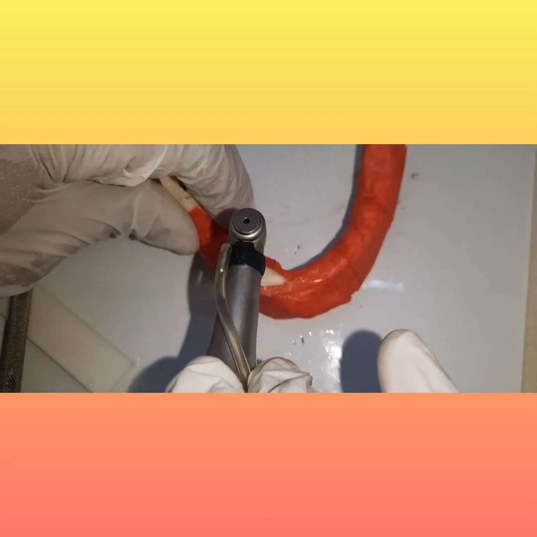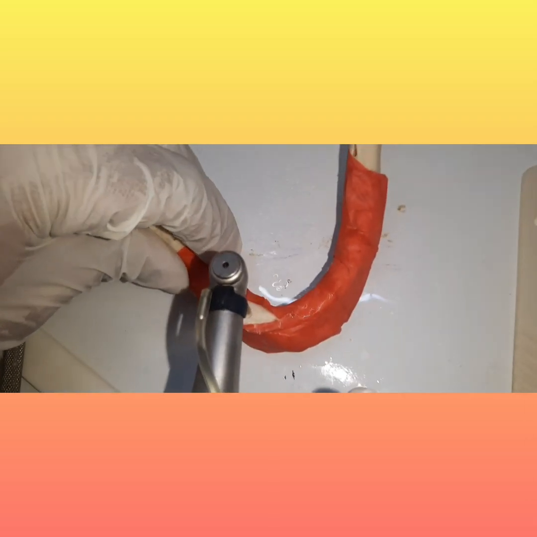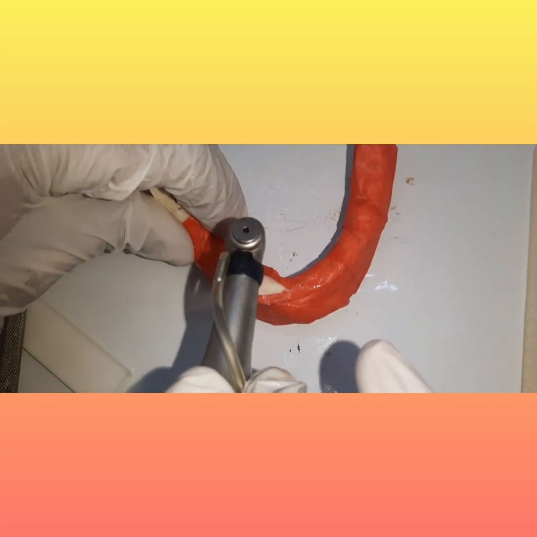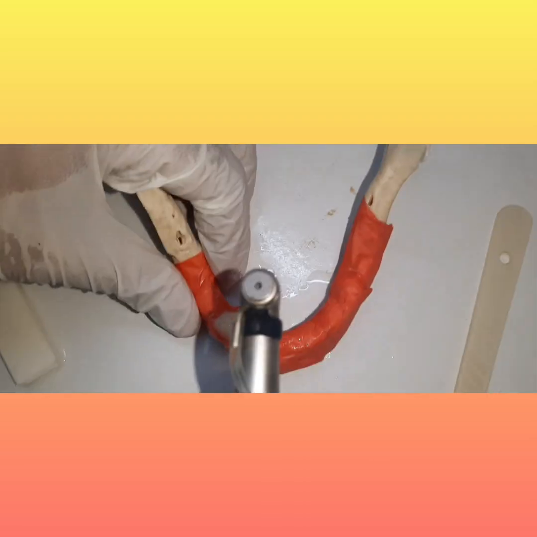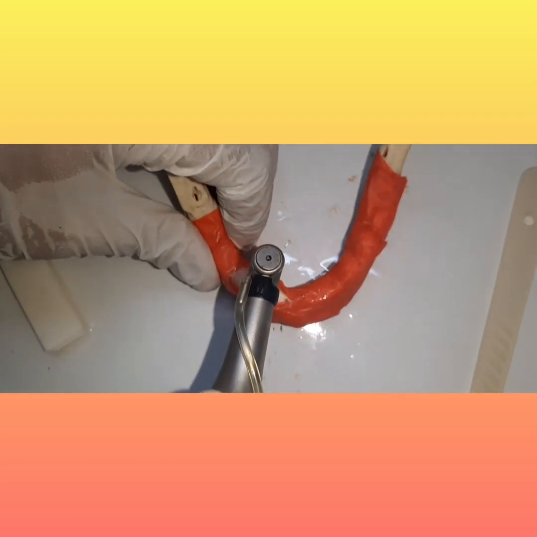So you have a drill like this. You will go in. Never apply pressure. Never apply pressure like this. Just go slow.